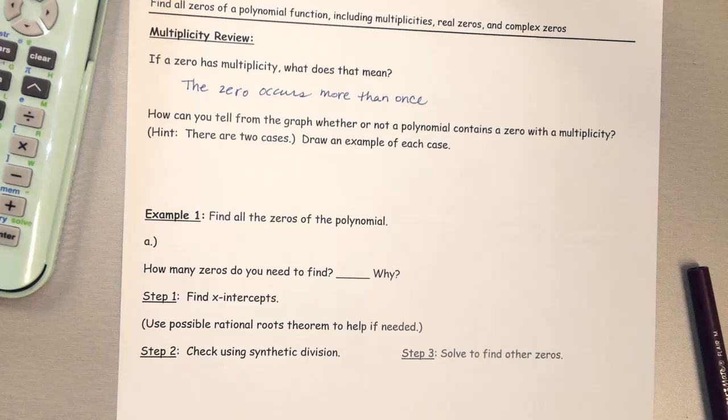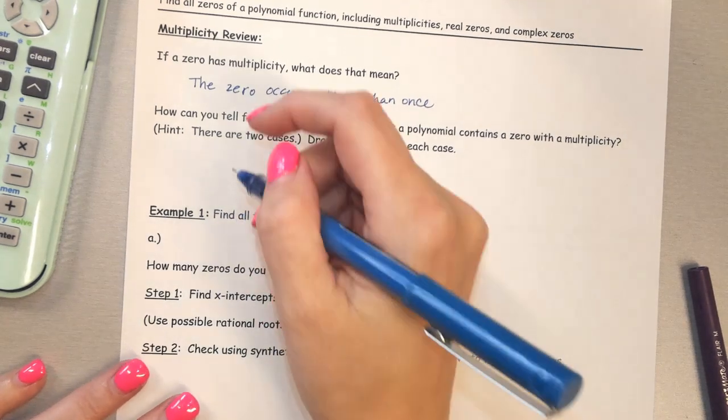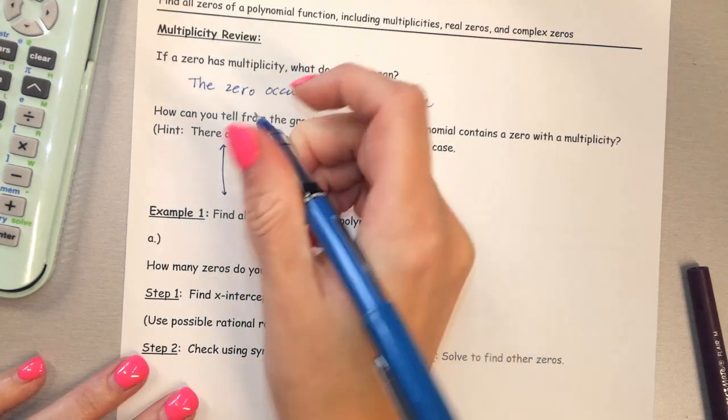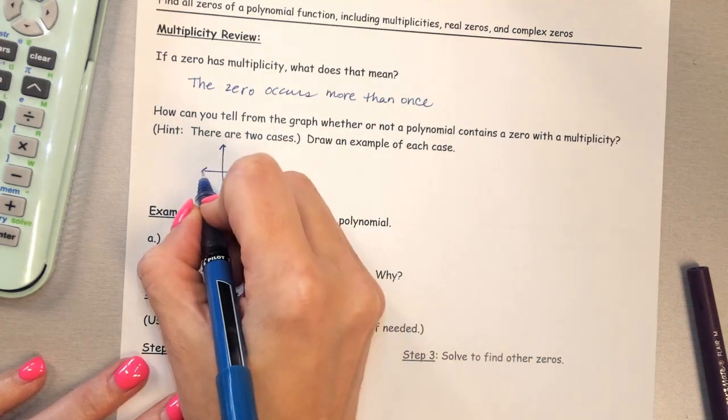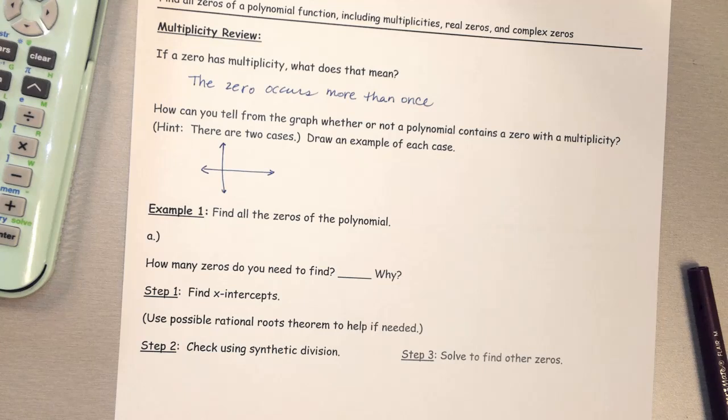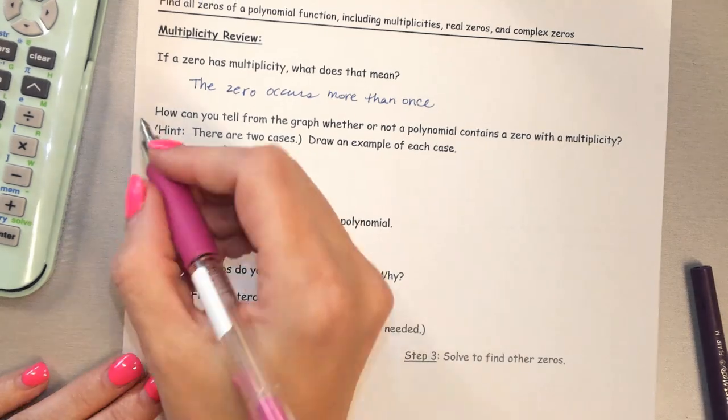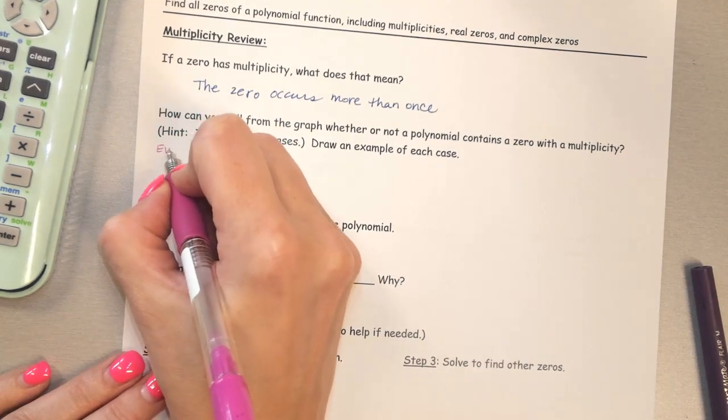Okay, so some of you already told me what we're going to look at here. So how can you tell from the graph whether or not a polynomial contains a zero with a multiplicity? So we talked about how you could have that max or min on the x-axis. Okay, this means there's an even multiplicity.